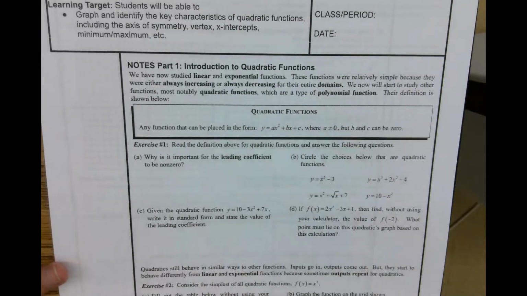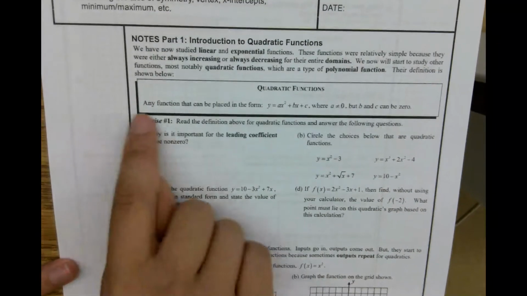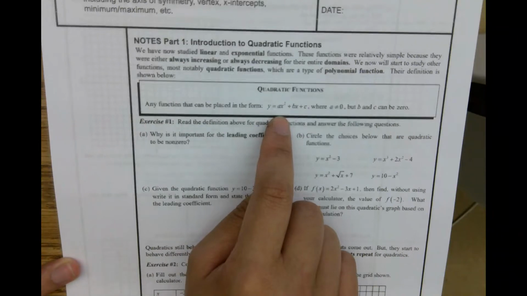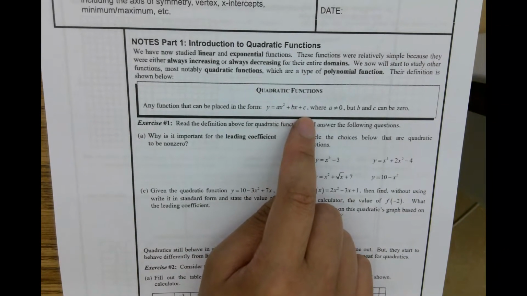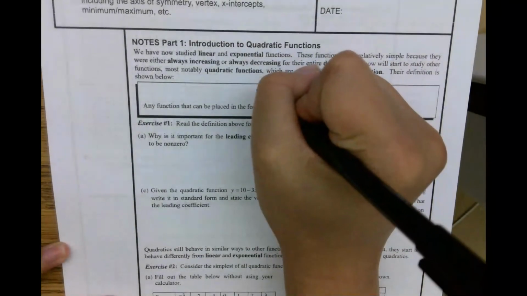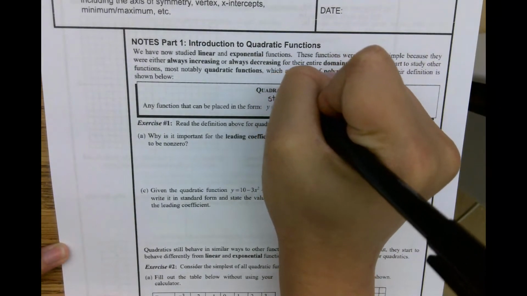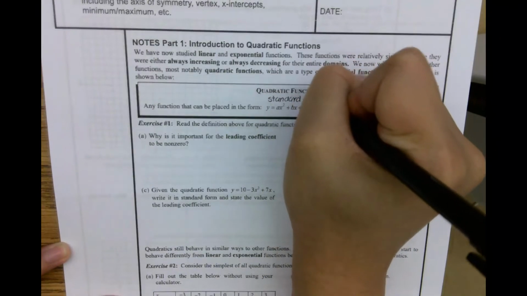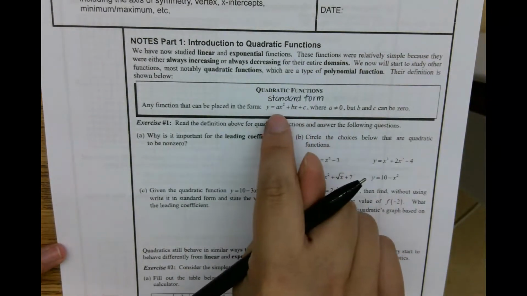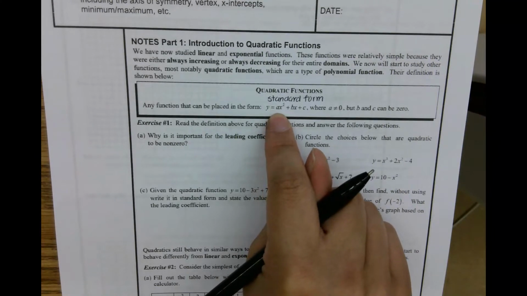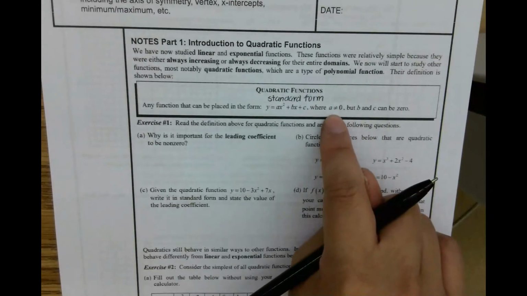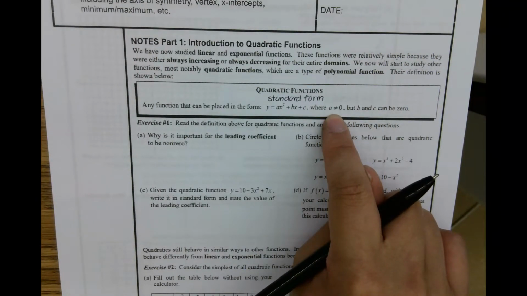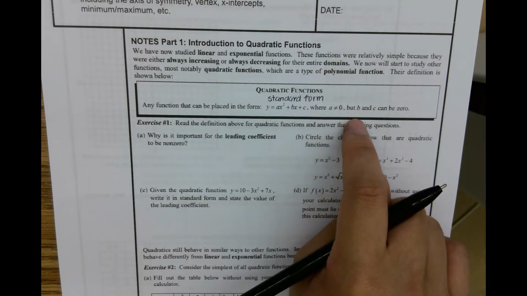So the definition of a quadratic function is here. It's any function that can be placed in this form, y equals ax squared plus bx plus c. This here is the standard form of a quadratic. When we were learning how to classify polynomials, when our highest degree was 2, we knew that it was called a quadratic. Some of the requirements: a, our coefficient for x squared, cannot be 0. However, b and c can be 0.